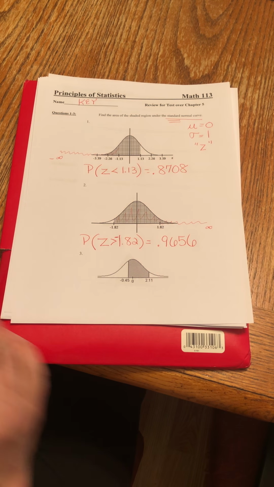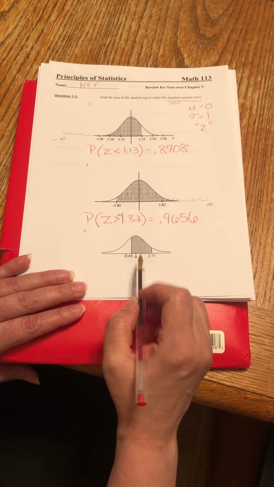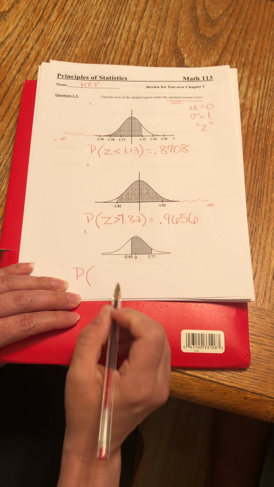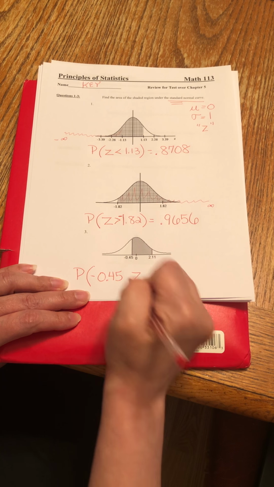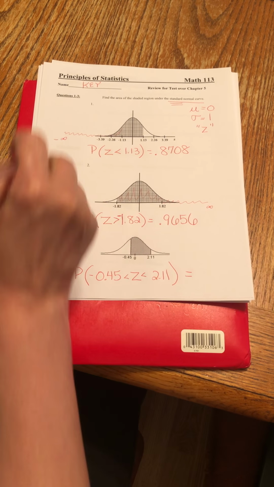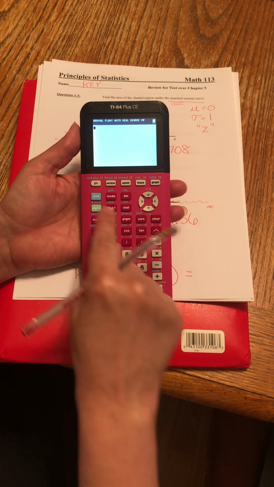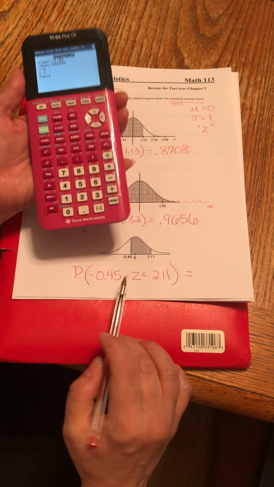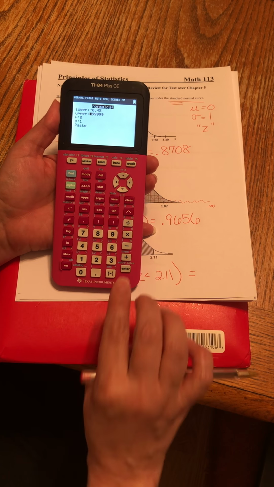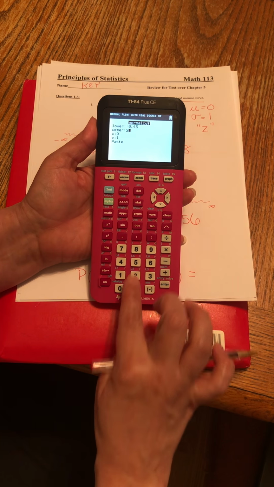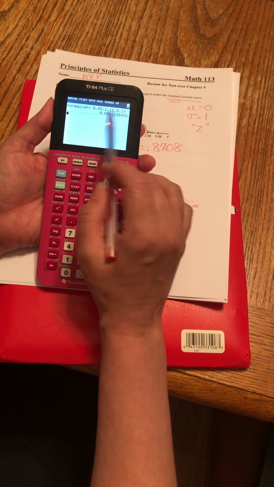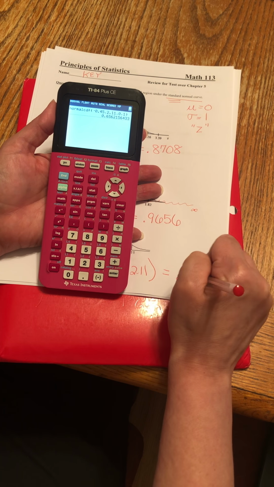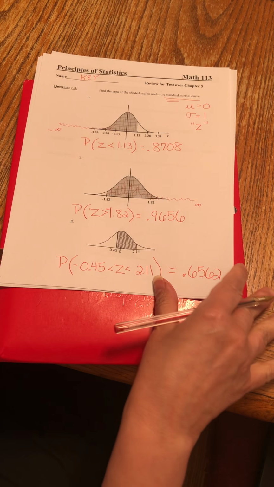0.9656. And the third problem on the page is a betweener problem because it's shaded between two numbers. When it's shaded between two numbers, we put the smaller number in the front, we put the bigger number in the back, the letter goes in between because it's shaded in between, and we always use less thans. Now I pick up my calculator, clear, second DISTR, number 2, the lower bound is negative 0.45, the upper bound is 2.11, and I hit enter, and the answer to the third problem rounded to 4 decimal places is 0.6562. There's the first page of our review.